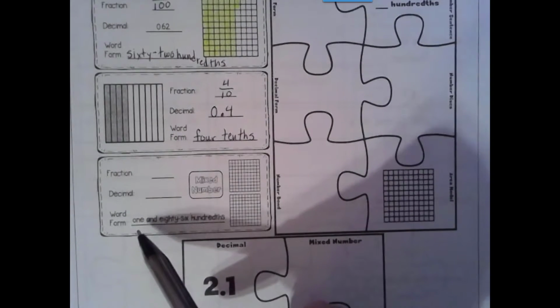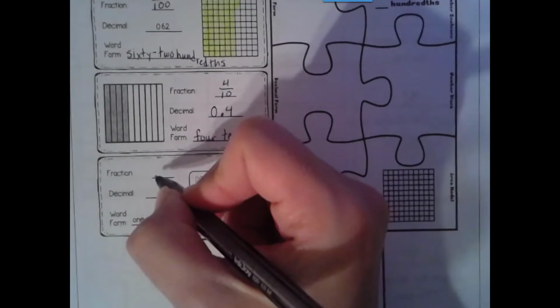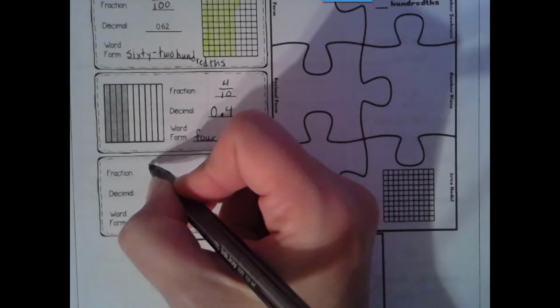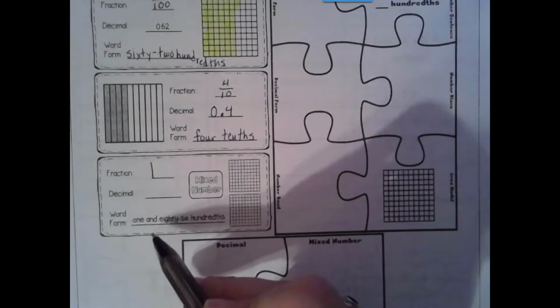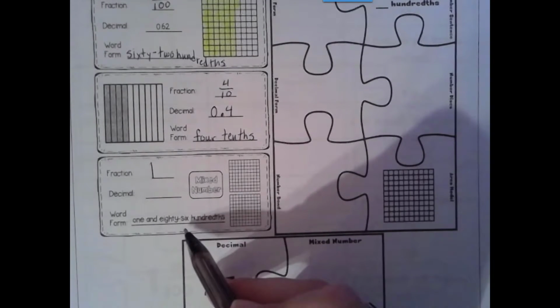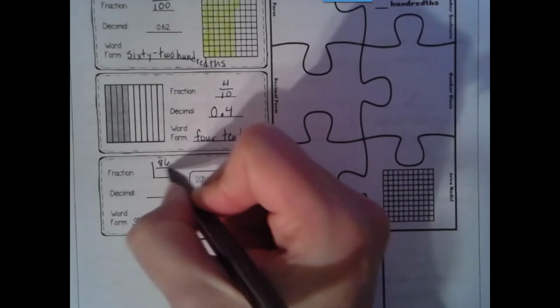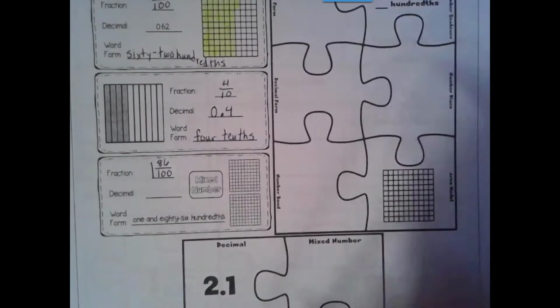Okay, a mixed number. This one says in word form 1 and, so the and means a decimal, so 1 and decimal or fraction 86 hundredths.